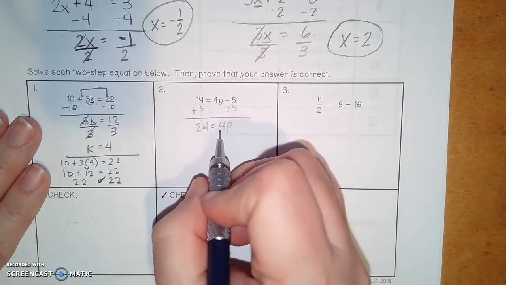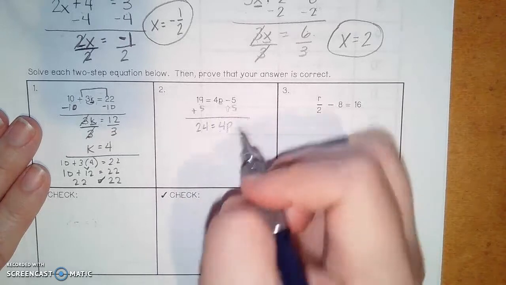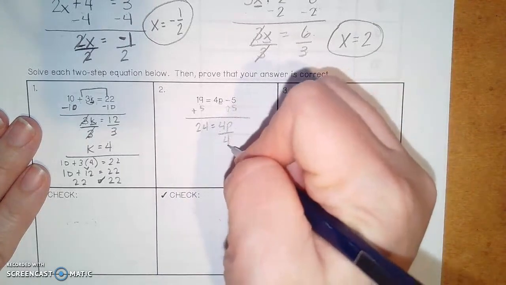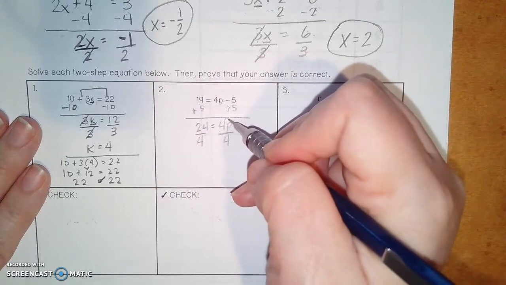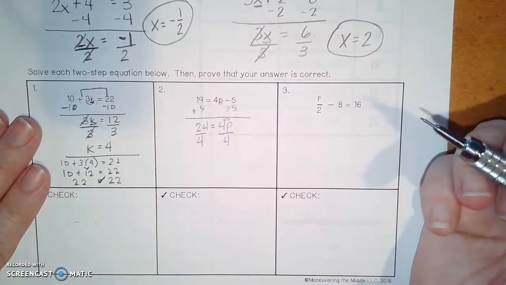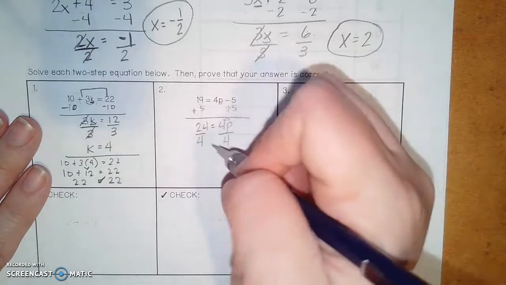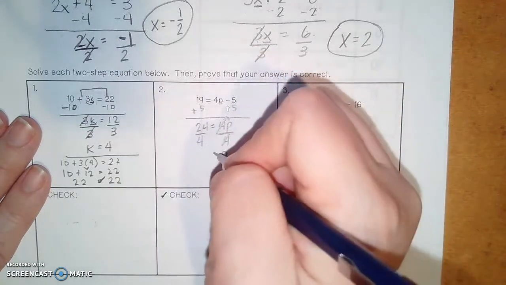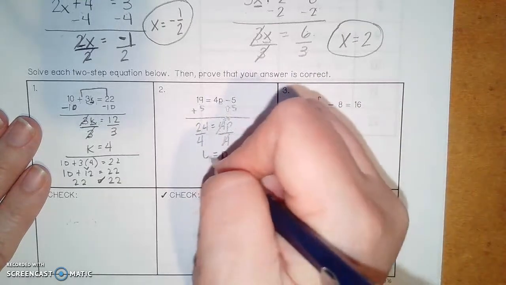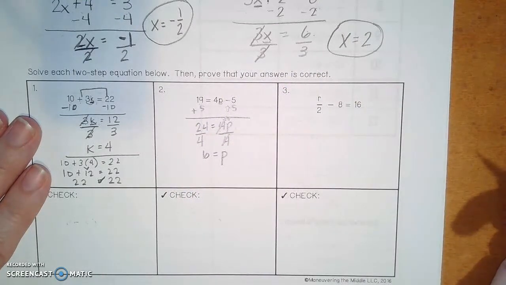Now to get rid of this coefficient that's attached to my variable, I'm going to divide by 4. And I'm going to divide by 4 on this side. I divided because the operation happening between the two of these was multiplication, right? So 4 divided by 4 is going to leave me with 1p. Okay, and then 24 divided by 4 is going to equal 6, right?